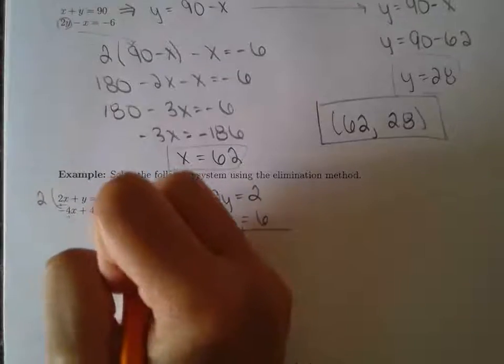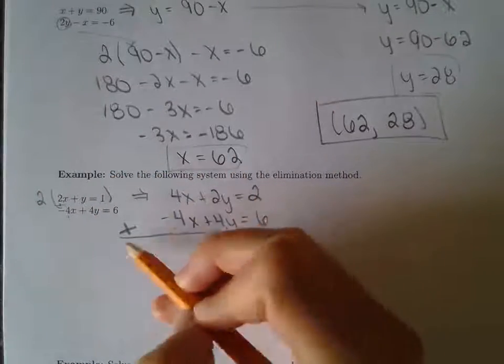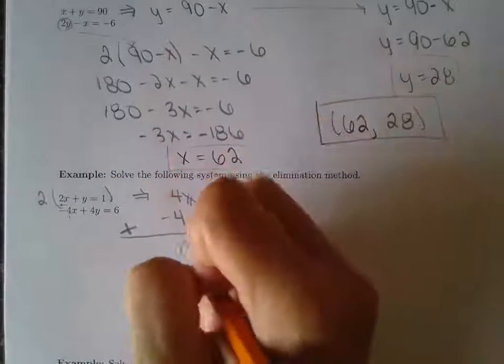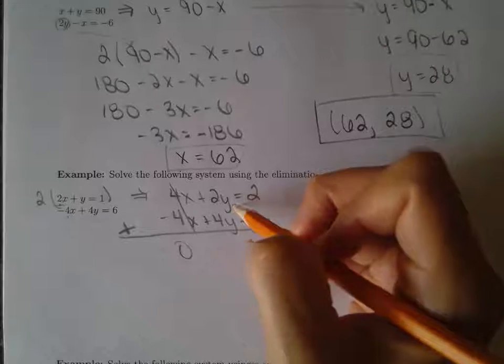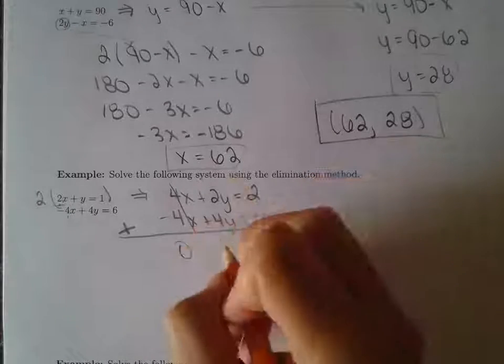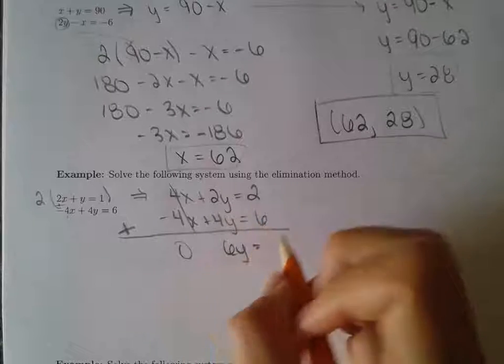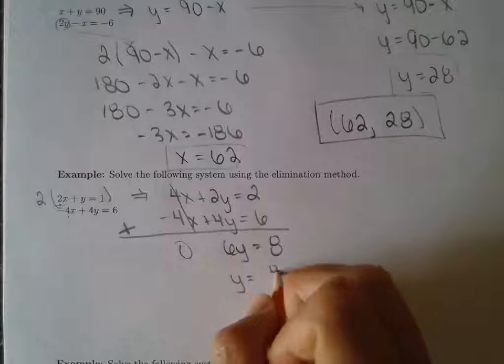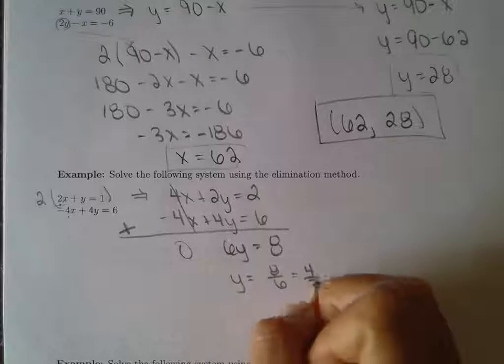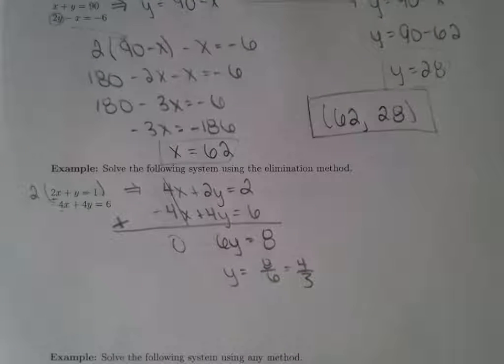Okay, now when I add these together, 4x plus minus 4x is 0, goes away. So that's why I did that. So you want to get the x's the same constant but opposite of each other. So like 6x and negative 6x, or 10x and negative 10x. Now we have 2y plus 4y is 6y, and then 6 plus 2 is 8. So then y is 8 over 6, which is 4/3. Okay, so there's our y.